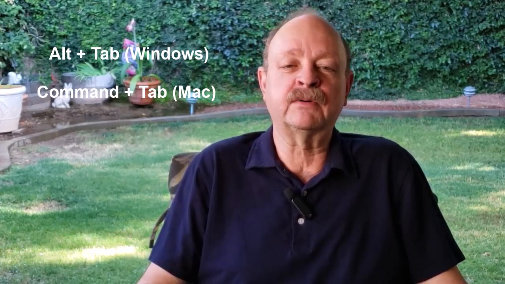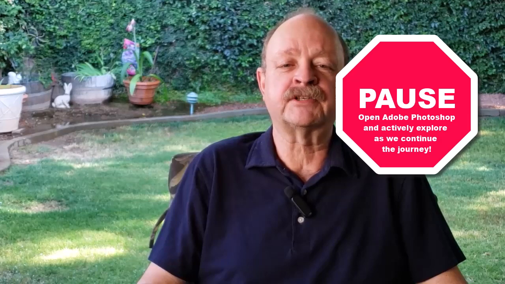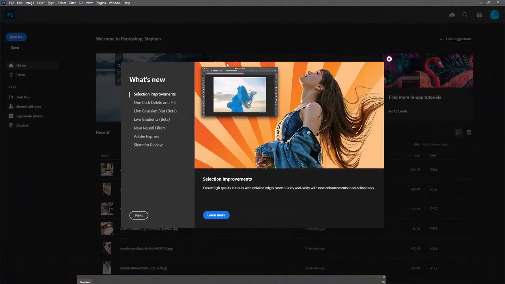So here's a tip. You can use Alt-Tab in Windows or Command-Tab on the Macintosh to toggle between the video and the Adobe Photoshop. So pause here and let's start up Adobe Photoshop and then come back and we'll explore together. Let the journey begin. Let's open up Photoshop.